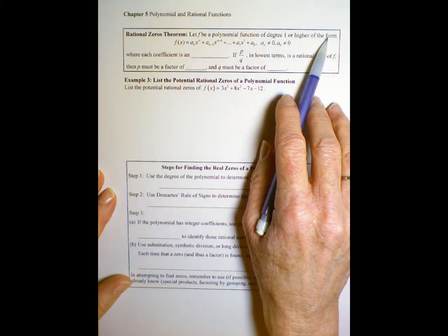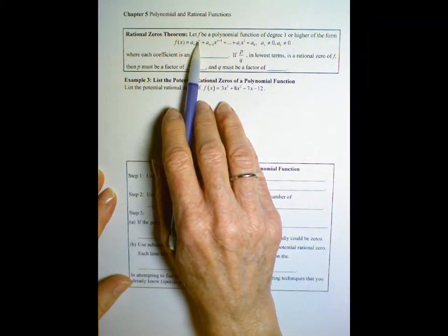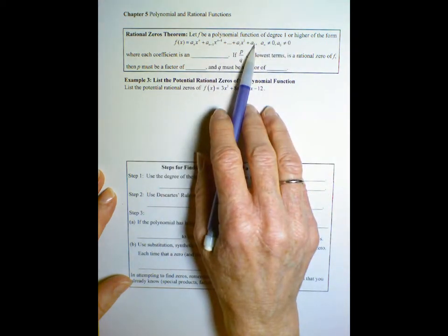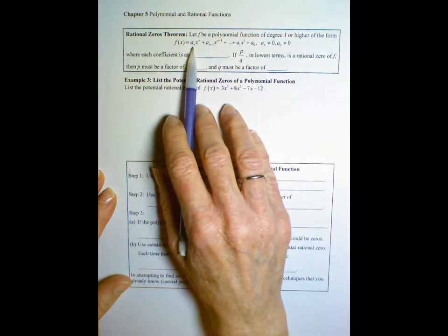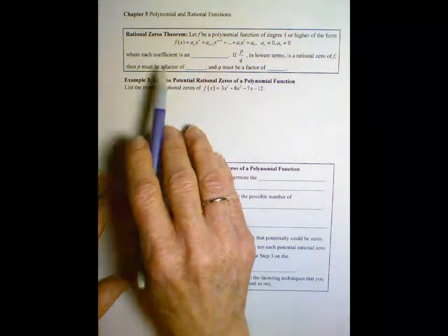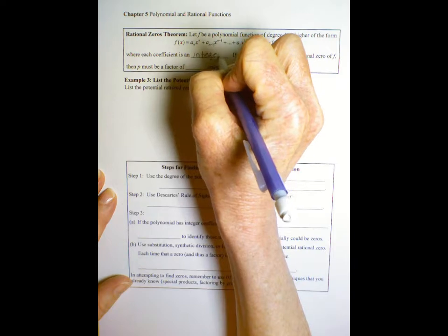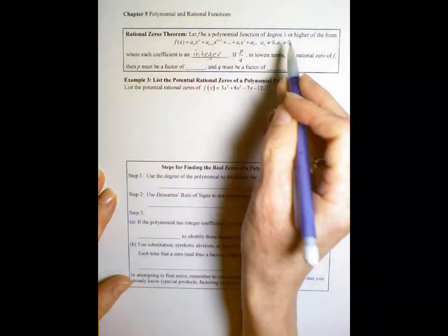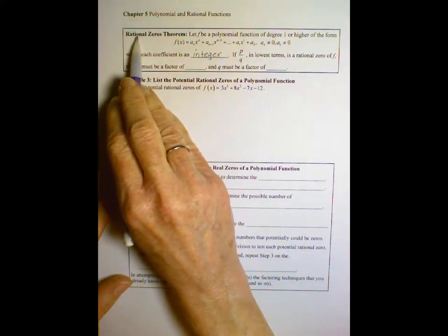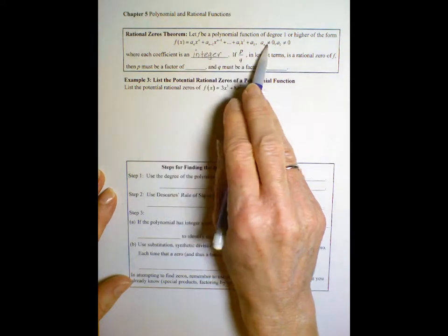1 or higher in this format, so notice the highest power is n, and then the next lowest and the next lowest and the next lowest, all the way down to a constant, where the first one can't be 0 and the constant is not 0, where each coefficient is an integer. Okay, so each a in here has to be an integer, not fractions. Okay, the rational thing we're going to find are potential zeros, but these have to be integers.